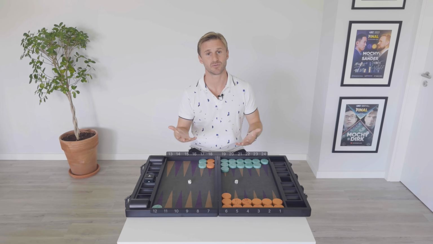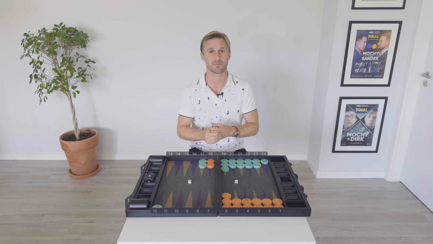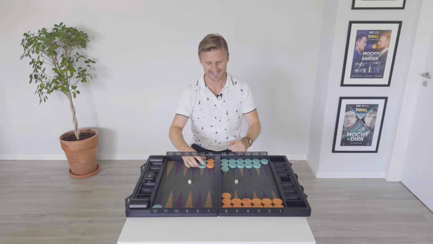So that's how we use our fingers to count the dice combinations. I call it Marc's finger counting. It's as simple as that.